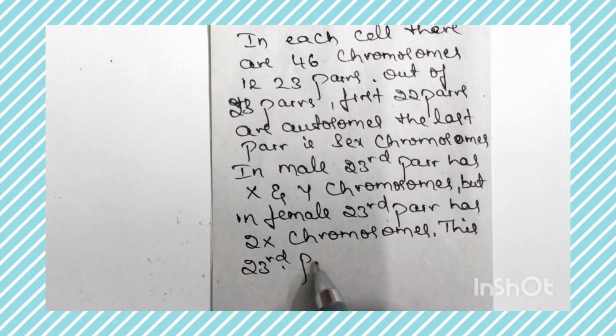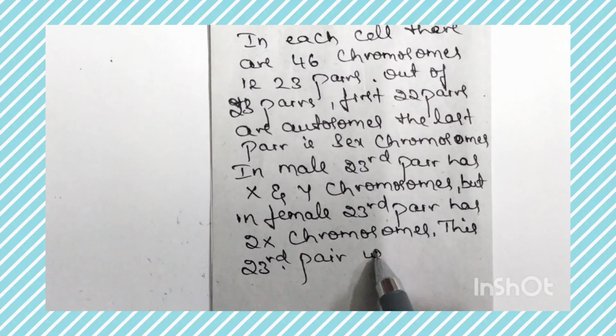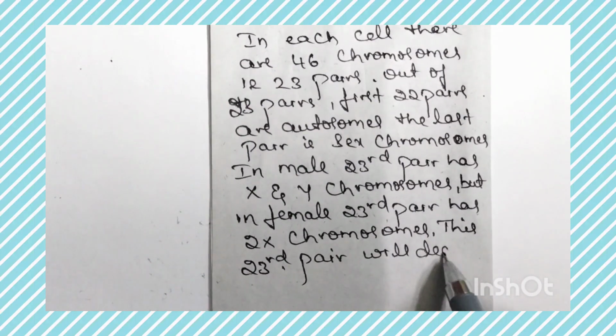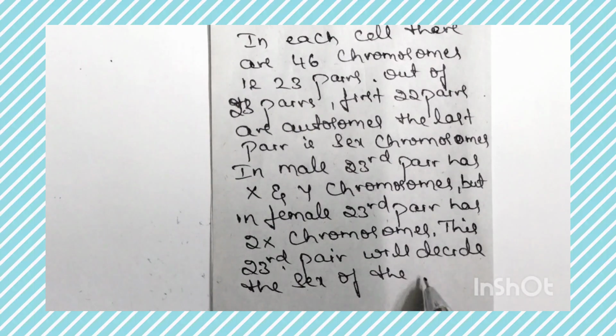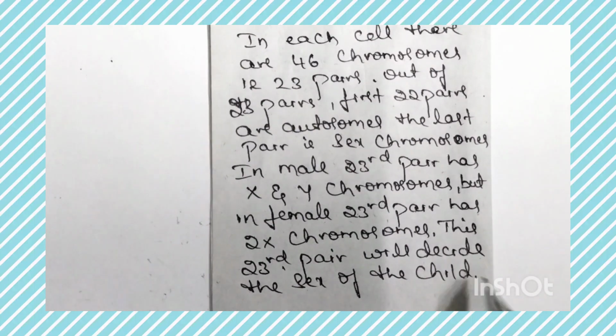This 23rd pair will decide the sex of the child.